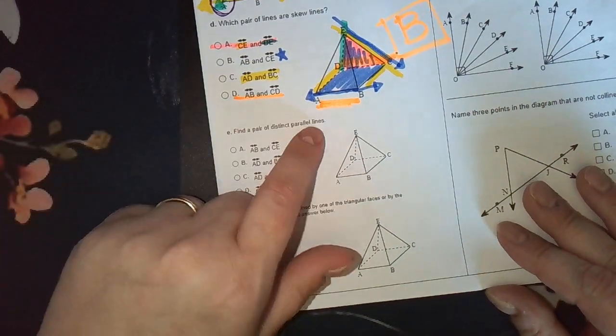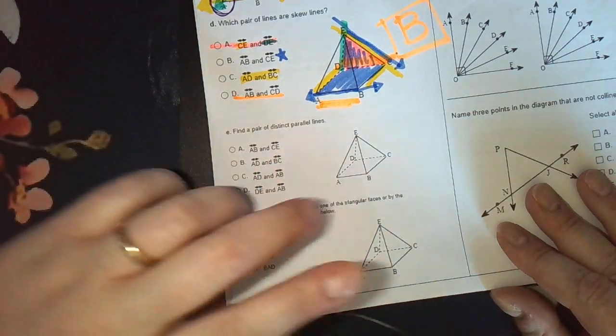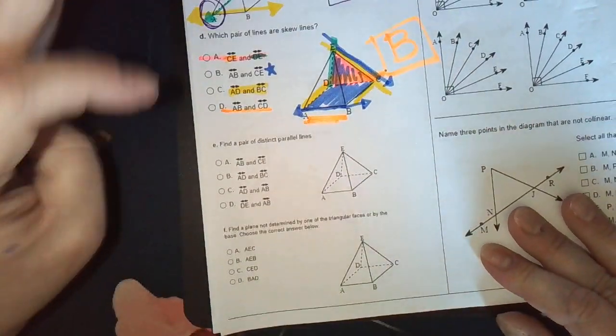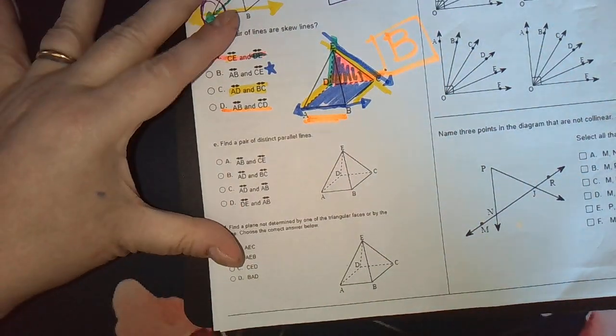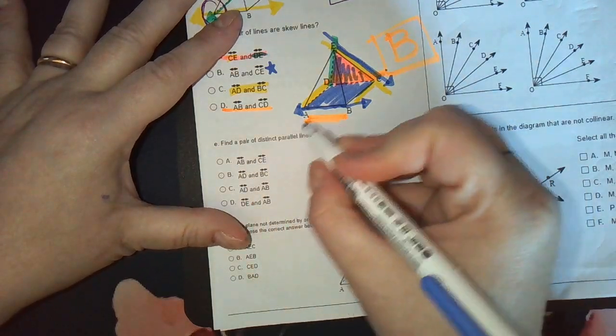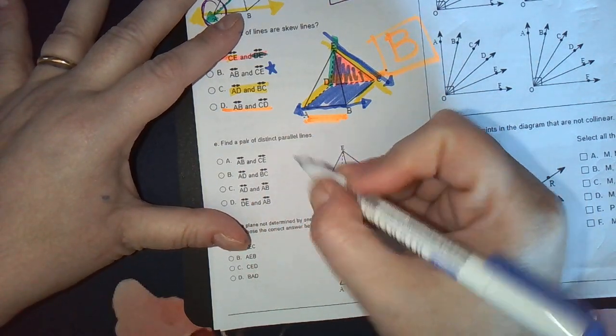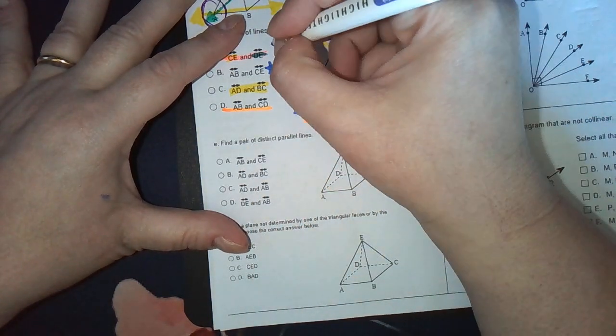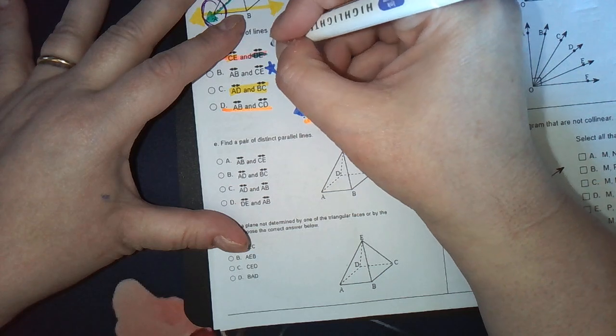Alright. It says, find a pair of distinct parallel lines. Well, we know what parallel means. It means they don't touch. Okay. Let's look. But it doesn't say anything about planes. Skew lines cannot be on the same plane.